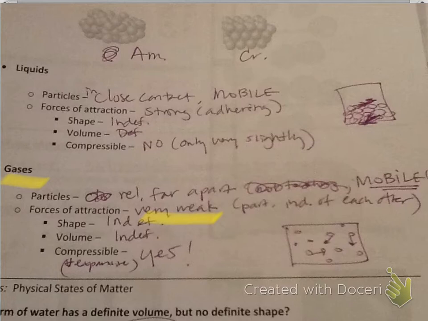So what does this say about the shape of a gas? Well, because the particles are moving around at a very quick pace and they have a lot of space between them, the shape or the arrangement of those particles in space and time can change. Therefore, the shape of a gas can change. For example, let's say that you have asthma and you have albuterol in a little inhaler.